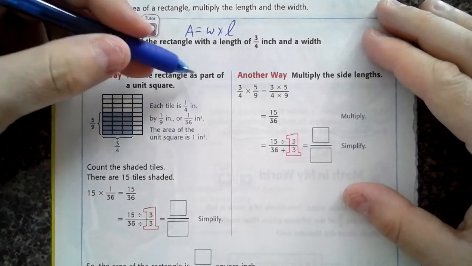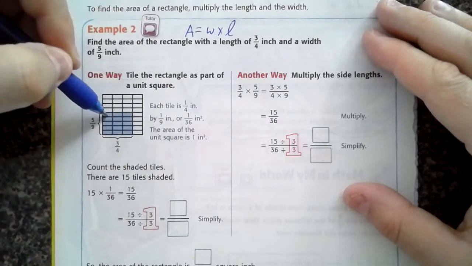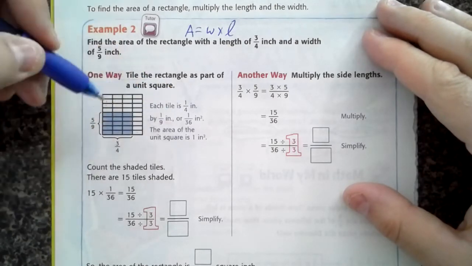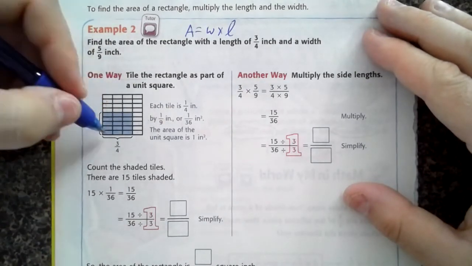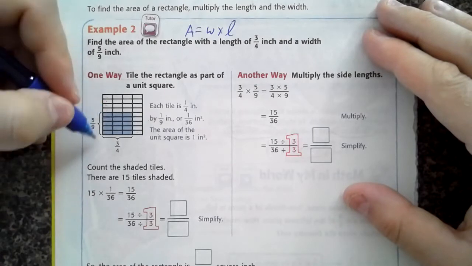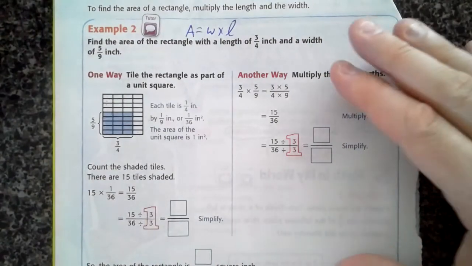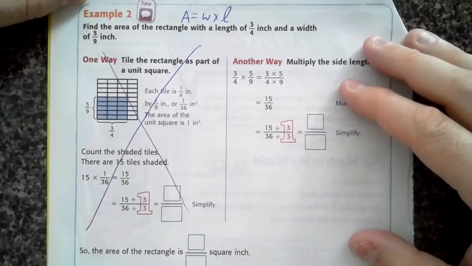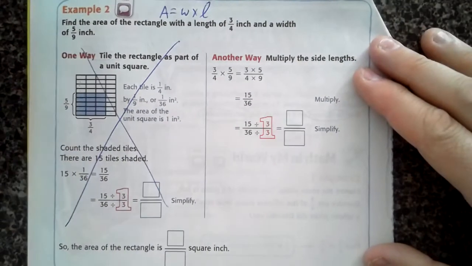It says tile the rectangle as part of a unit square. So each tile is 1/4 by 1/9. So you have 1/9 of an inch this way, 1/4 of an inch that way, or the whole thing itself is 1/36 of an inch squared. The area of the unit square is 1 inch squared. So count the shaded tiles. There's 15 tiles shaded. Again, you're probably not going to use this method because I think it's difficult and confusing. Just do it the way we did it before.